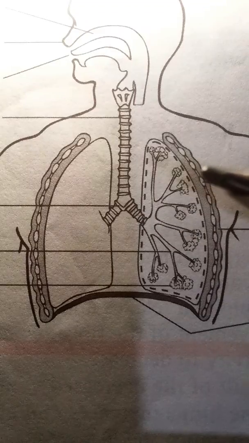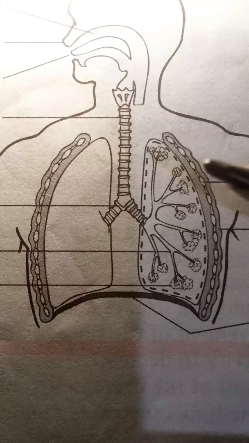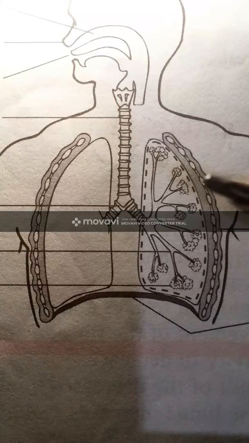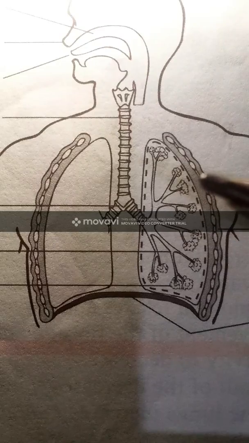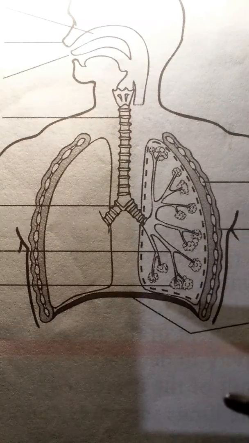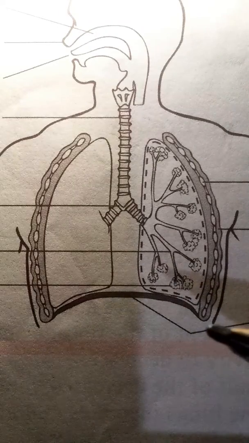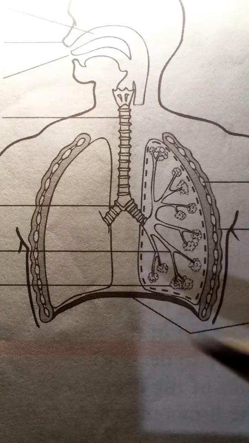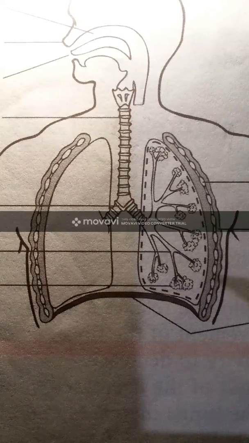And then the muscles between the ribs, which are known as the intercostal muscles, help in the contraction and relaxation of this rib cage. So they work together with the diaphragm. We'll look at their functions later on when we'll be looking at inhalation and expiration in detail.